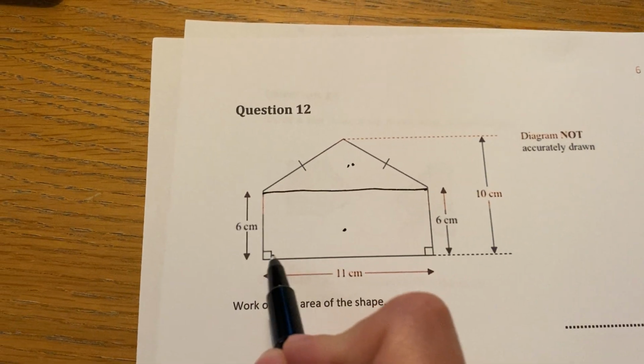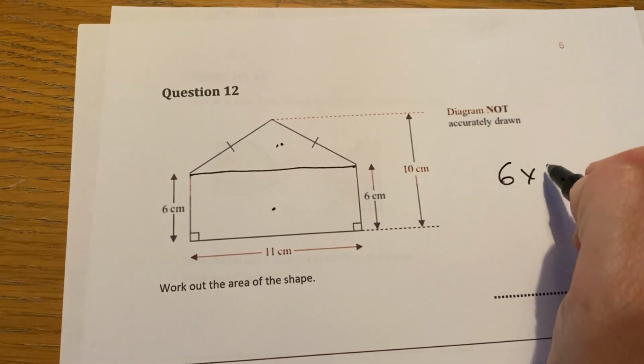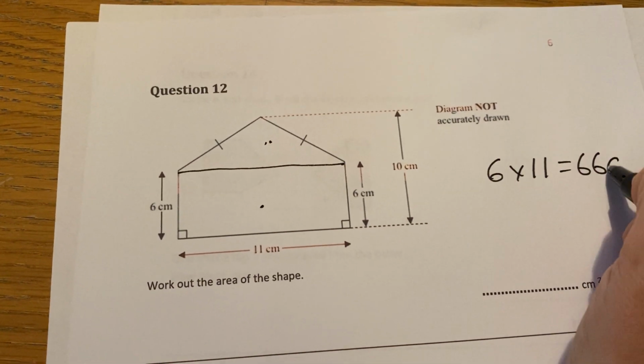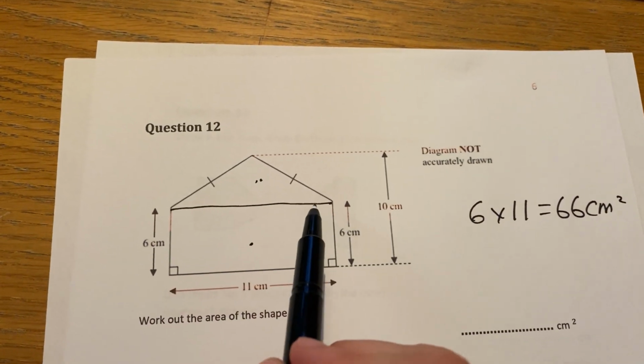The rectangle is the easy one, isn't it? I can see that it's 6 centimetres multiplied by 11 centimetres. So that's 66 centimetres squared. Now I've got here my triangle.